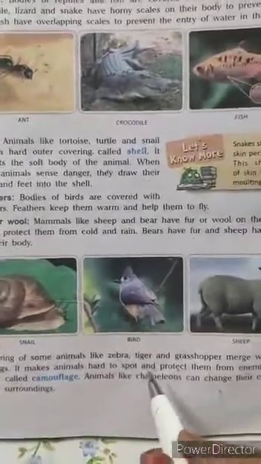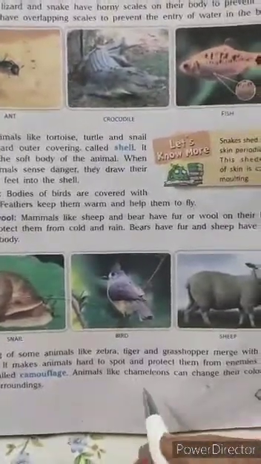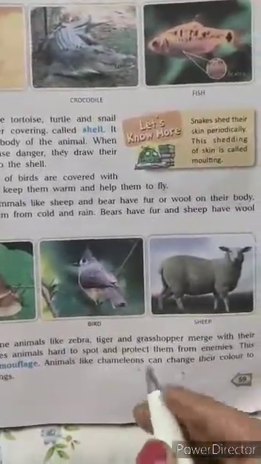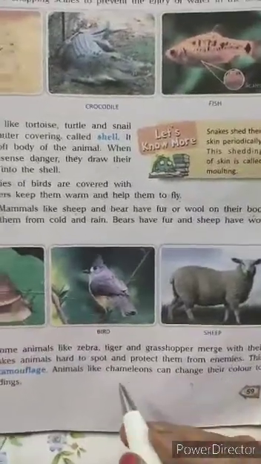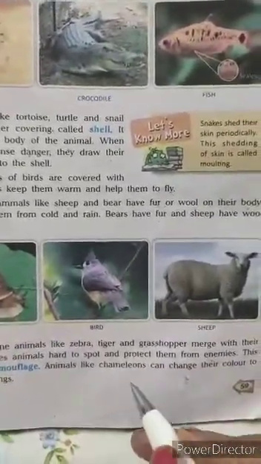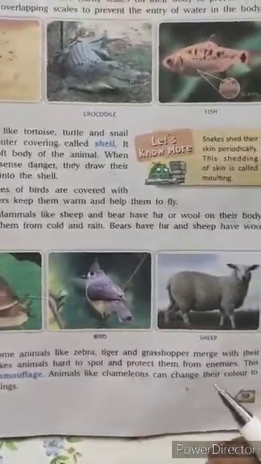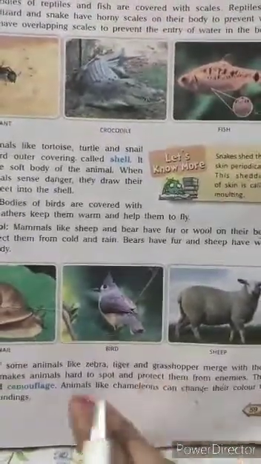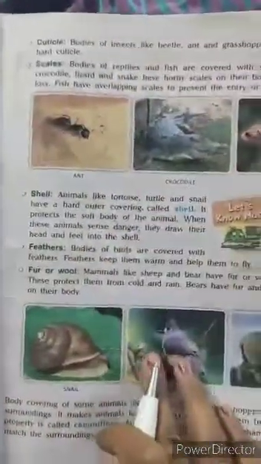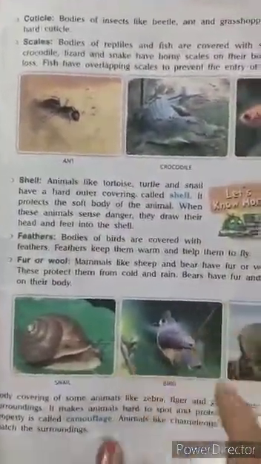Yes, the chameleon is a very sharp and very smart animal, and whenever it feels there is danger in the environment, what it does is change its color. So students, in this way we have covered the topic body covering. I hope the topic is clear to you all.